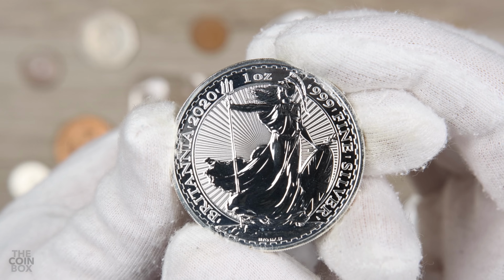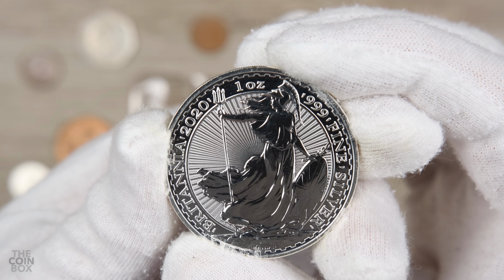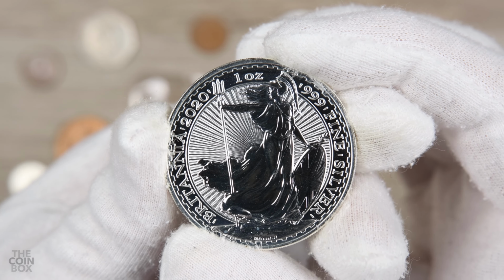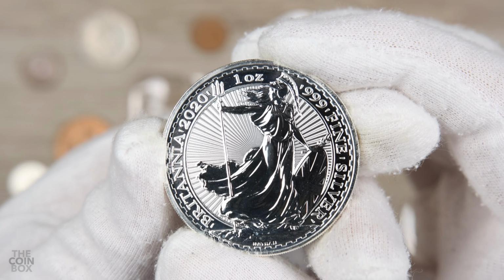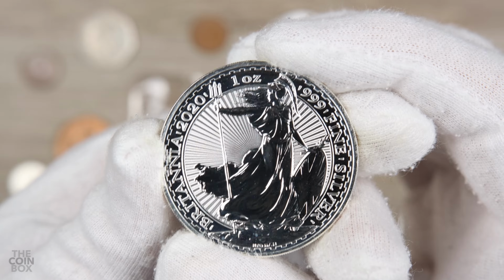Just look at all that. There's so much symbolism. There's so much going on. You can feel the wind. You can just feel the movement and the wind on the design. It's a really, really beautiful coin.